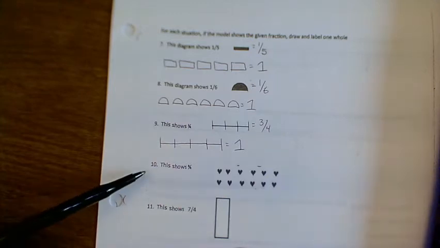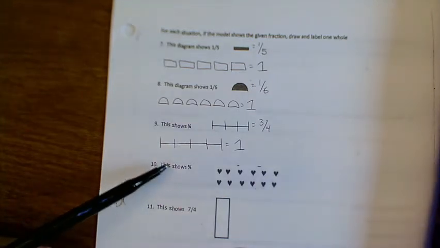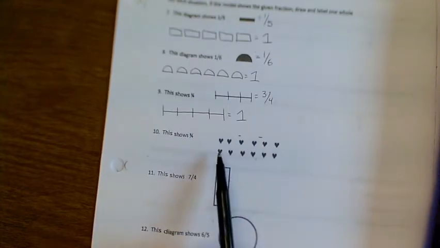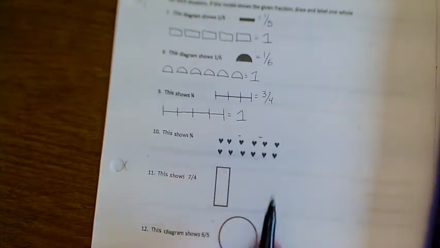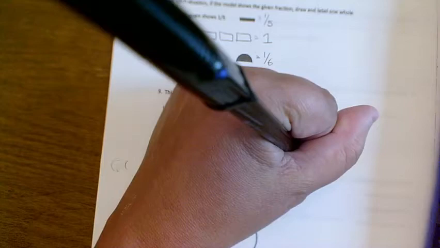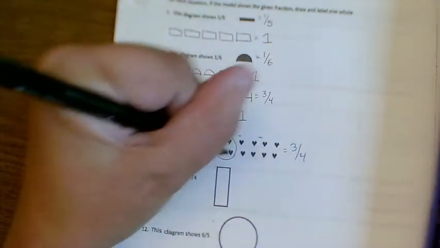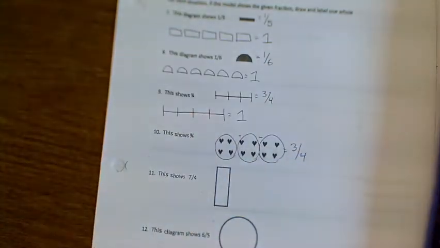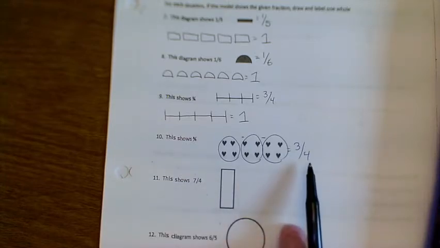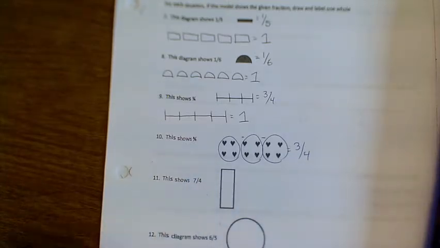In number 10, again, I think this says 3/4. So if this is a set model, so if this represents 3/4, then first of all, we have 3 equal sized parts or 3 equal sized groups. So what would those look like? So 1, 2, 3. And then it would take 4 of those groups in order to make the whole.